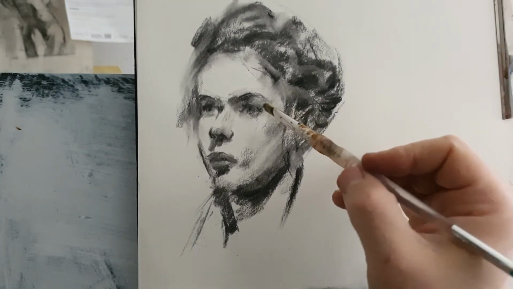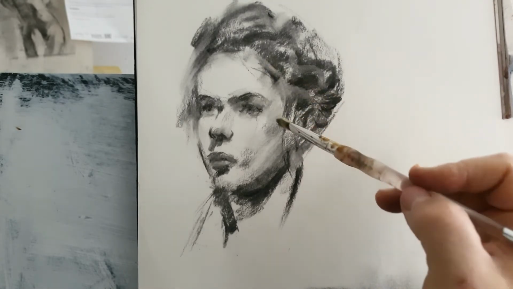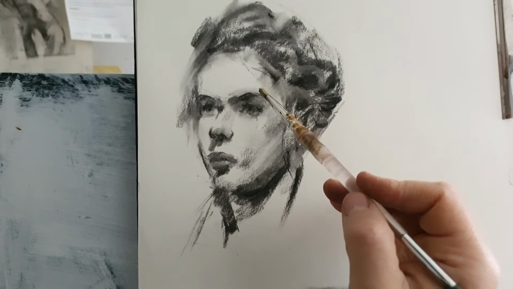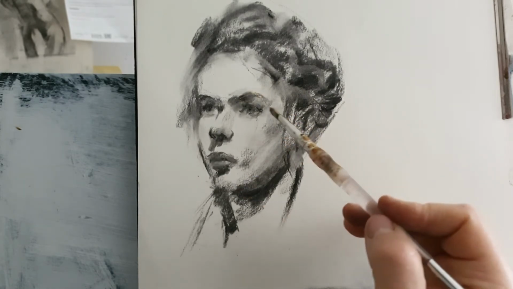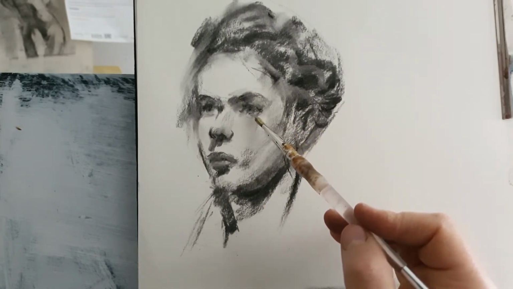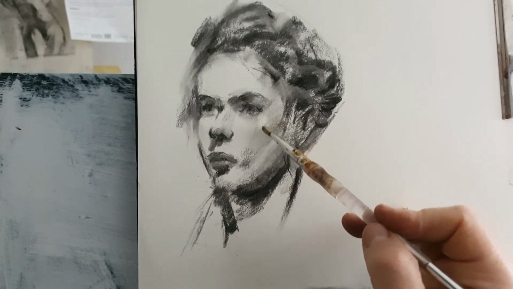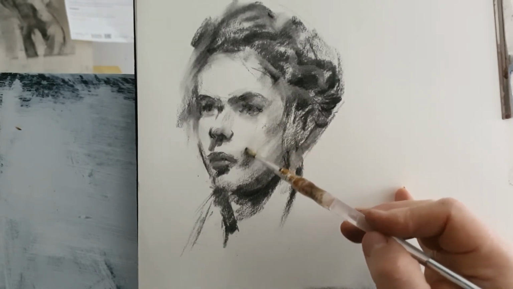And then a little bit, again, the shadow around here. And a half tone around here.